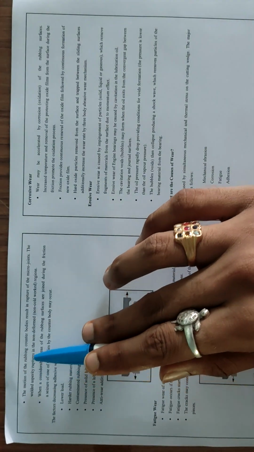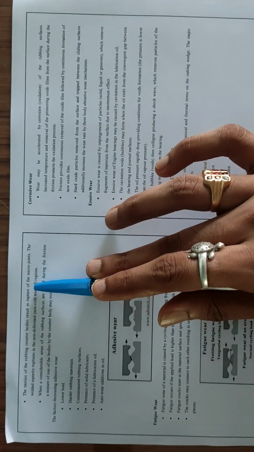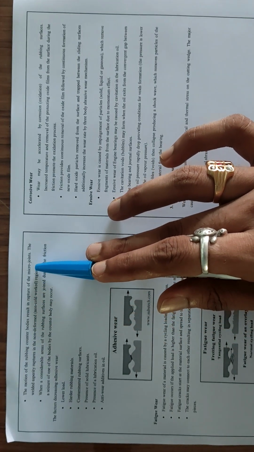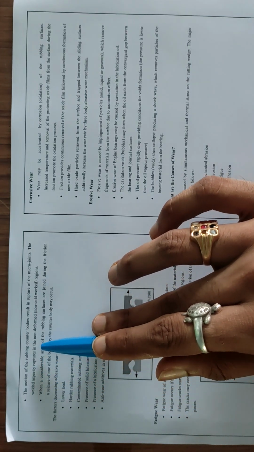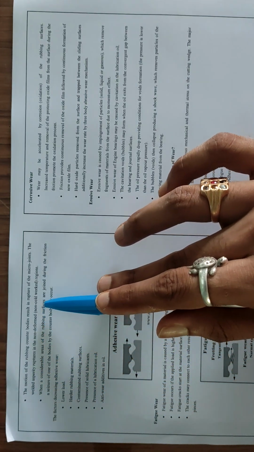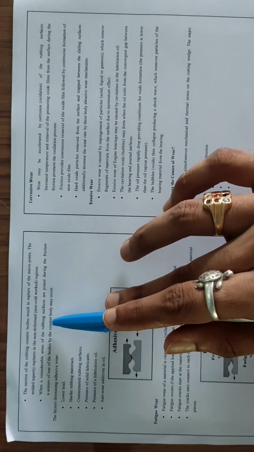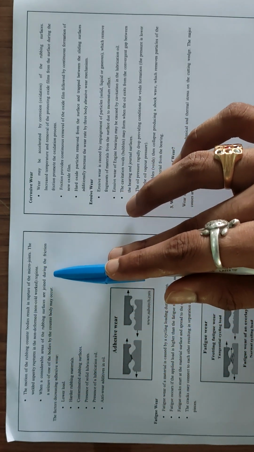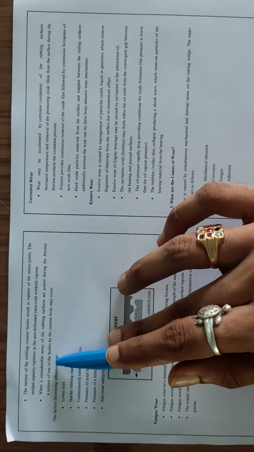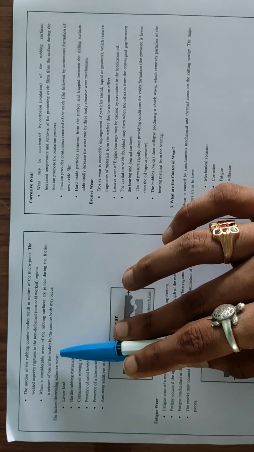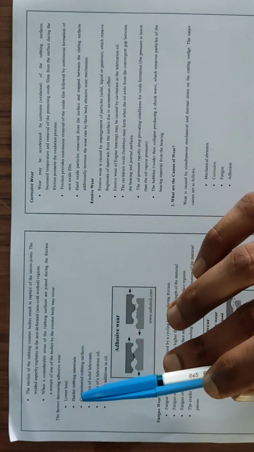The motion of the rubbing counterbodies results in rupture of the microjoints. The welded asperity ruptures in the non-deformed, non-cold-worked regions. When a considerable area of the rubbing surfaces is joined during friction, a seizure of one of the counterbodies may occur.